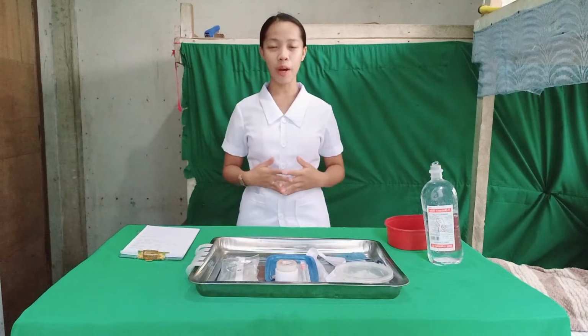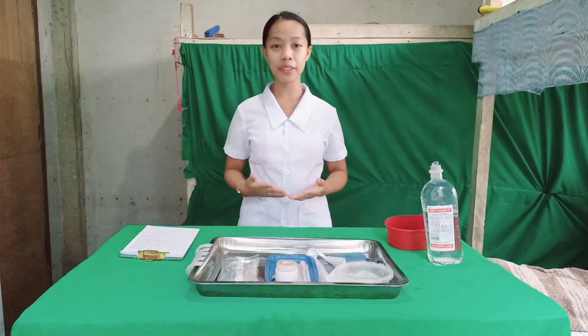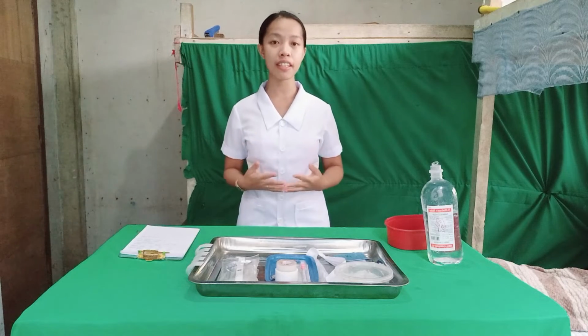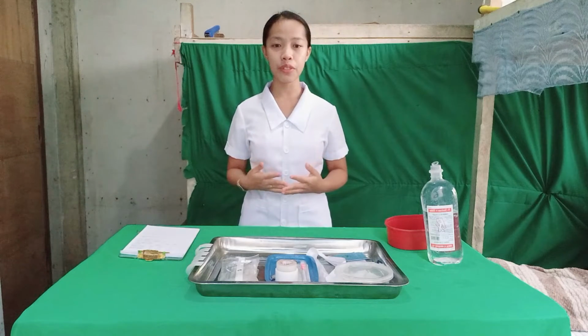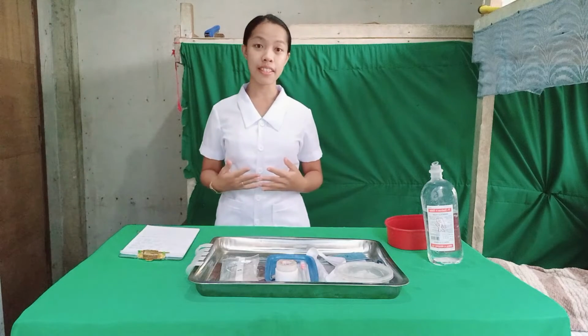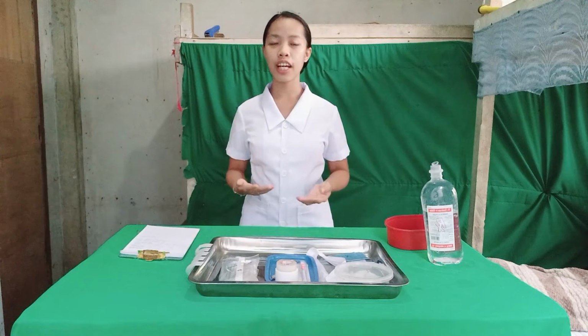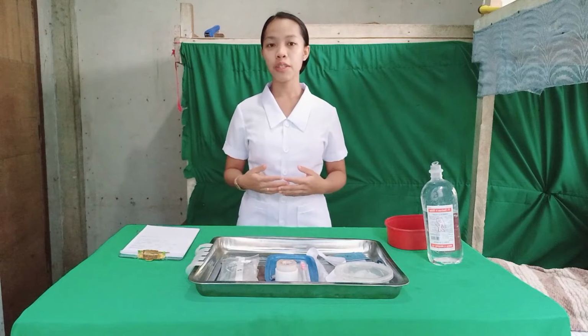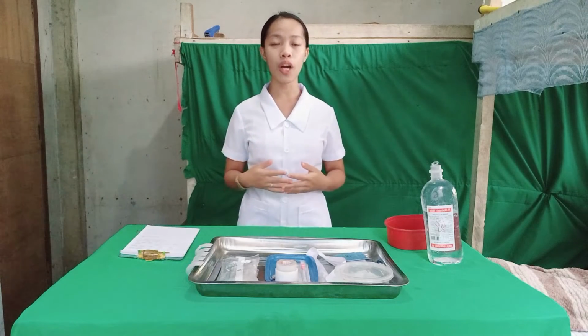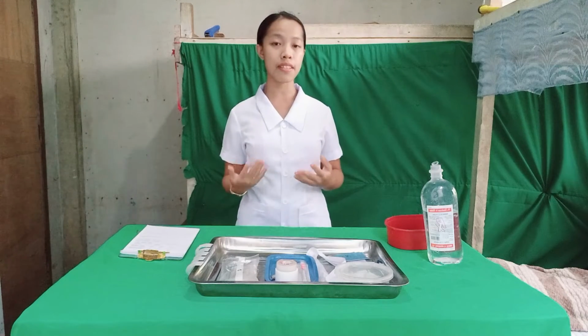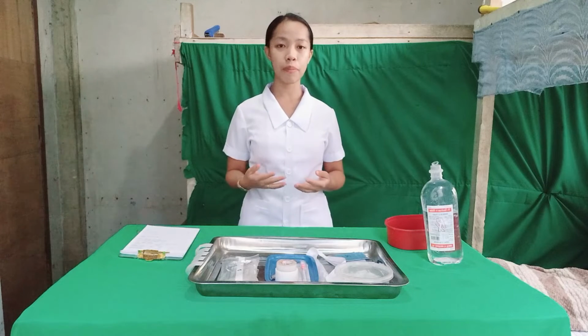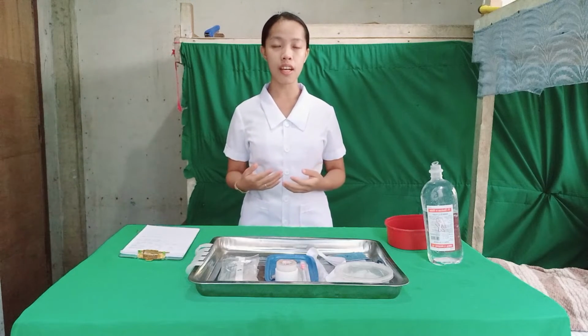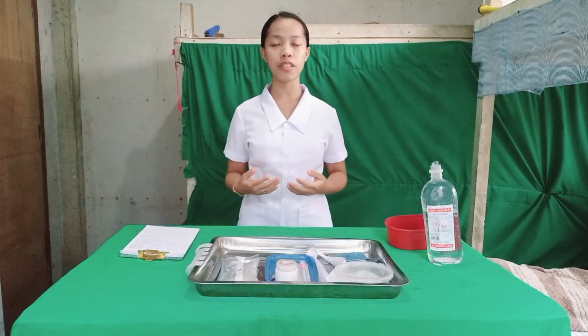I am Anilin Buhawi, and today I will be performing a return demonstration of starting and discontinuing intravenous infusion. Intravenous therapy is the aseptic installation of fluids, electrolytes, nutrients, and medications through a needle into a vein. The purpose of this procedure is to administer fluids and chemical substances when circumstances prevent the patient from consuming a normal diet and oral liquids.